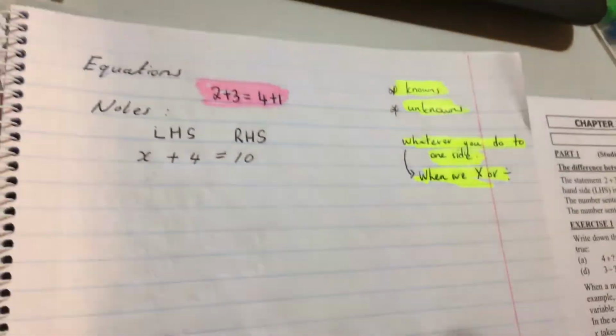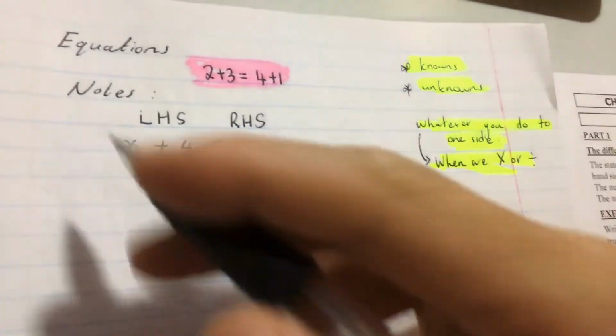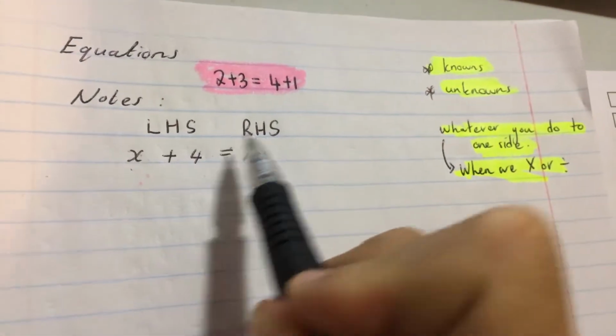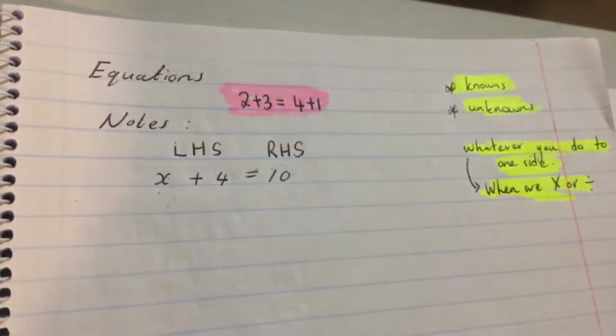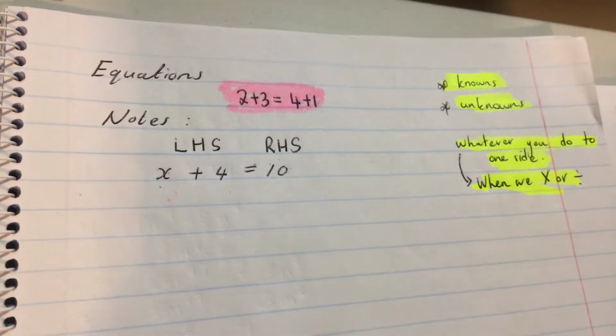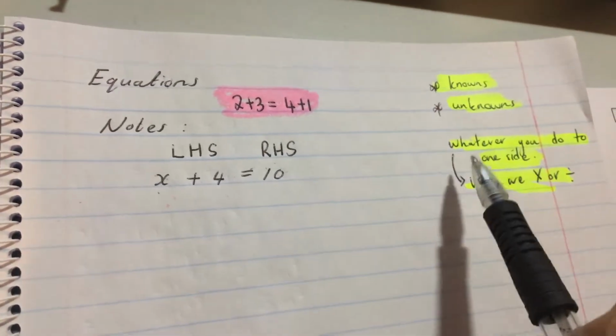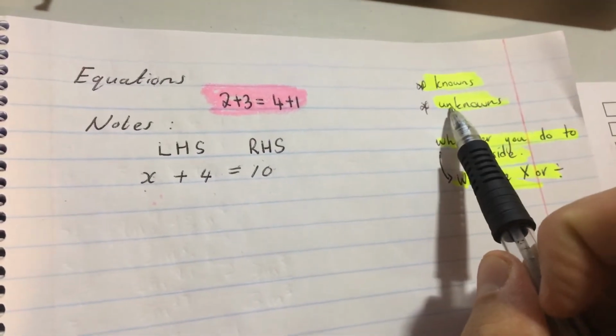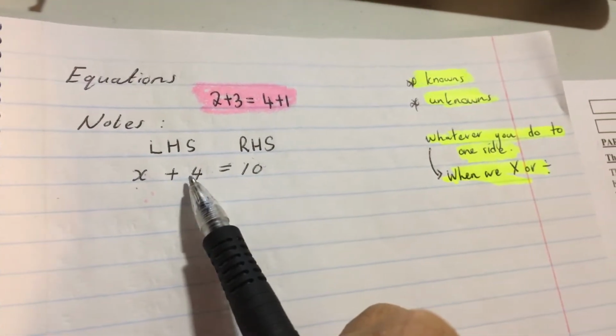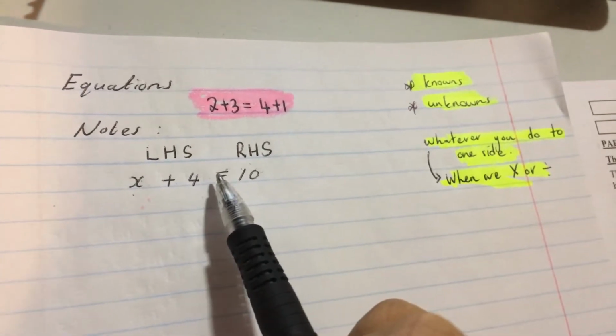Alright. Okay, so now I'm going to teach you how to work this out. So you all know this is 6. 6 plus 4 gives me 10. Okay, but I'm going to show you mathematically how to work it out. So I just go straight there. So, knowns and unknowns. So let's take my knowns all to one side and leave my unknowns.